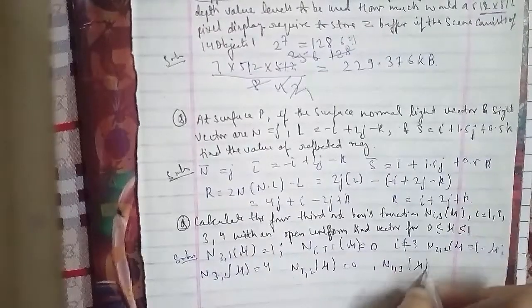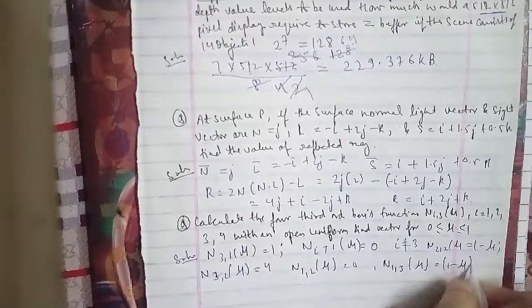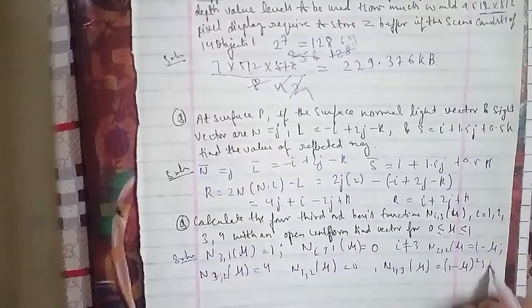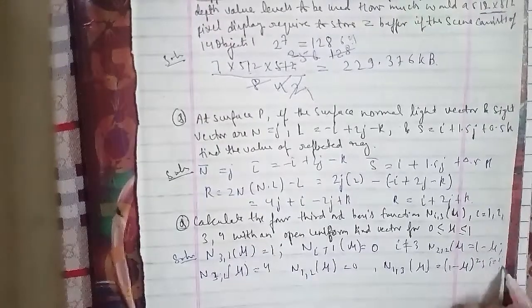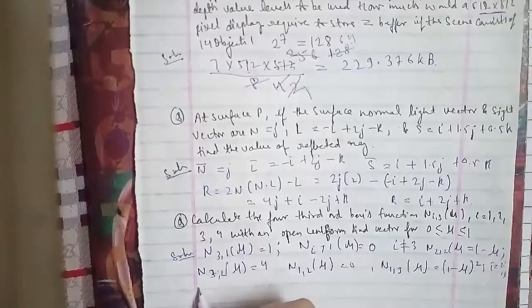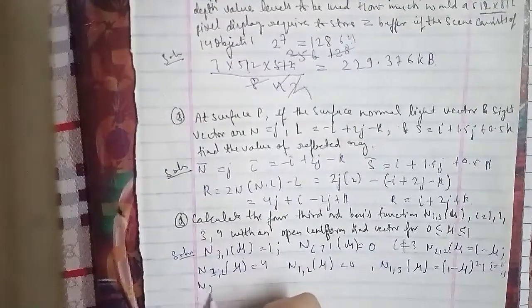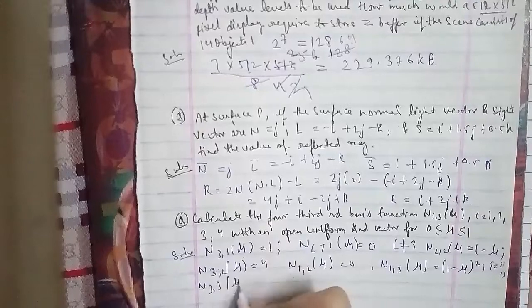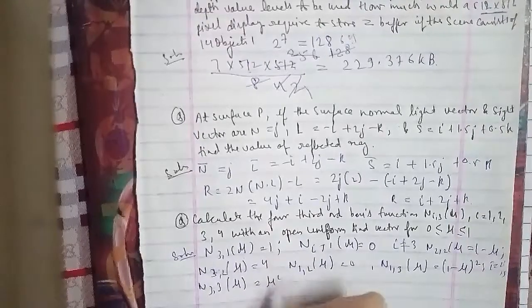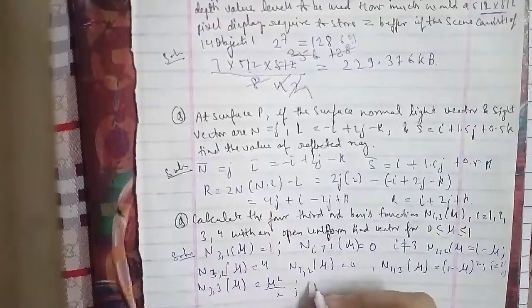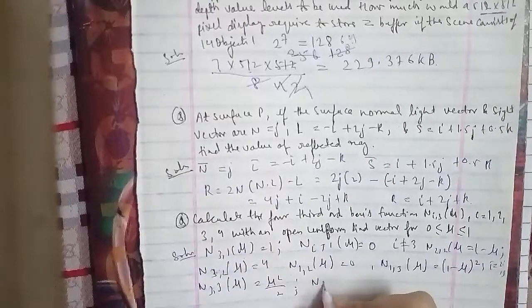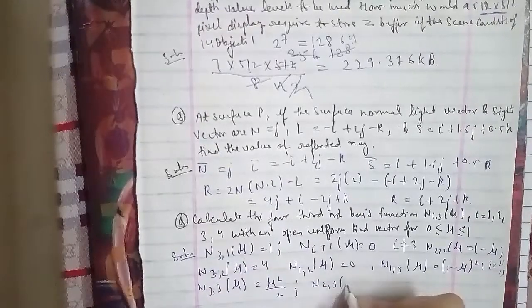So for that we'll find the value here. N(i,3) equals 0 for i not equal to 1, 2, 3. Okay, so here the evaluation based questions we'll talk about.